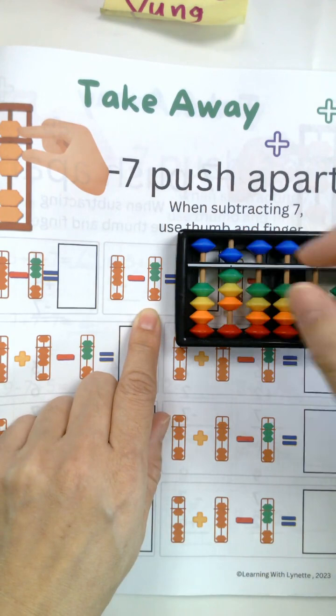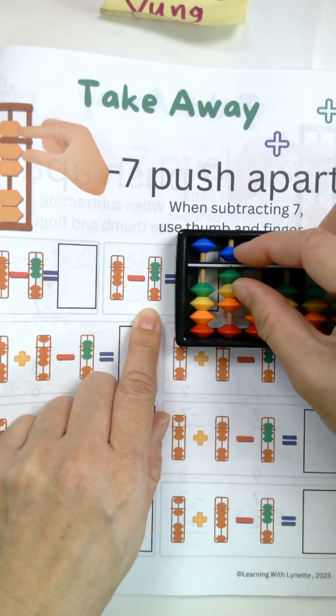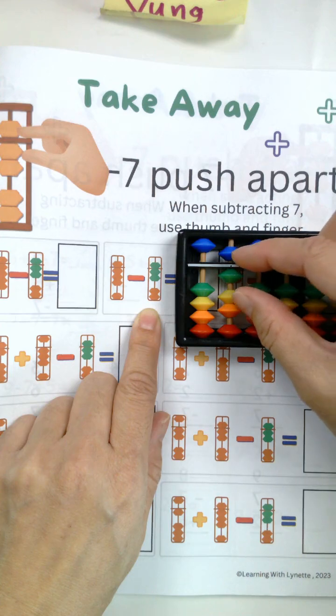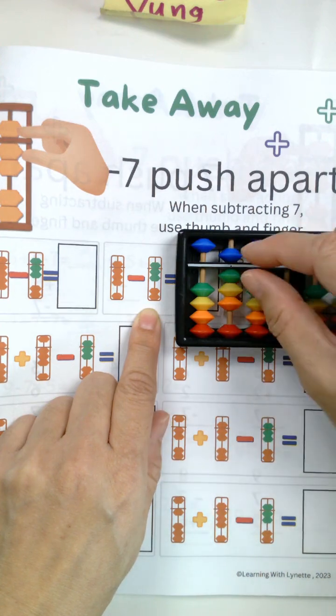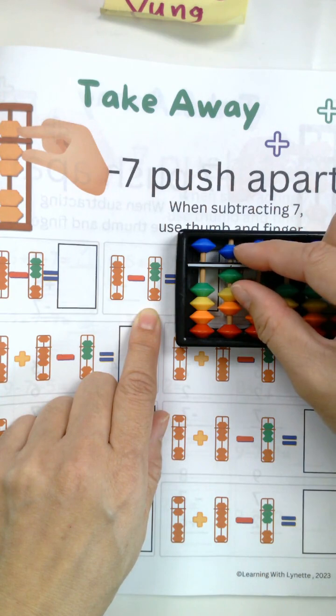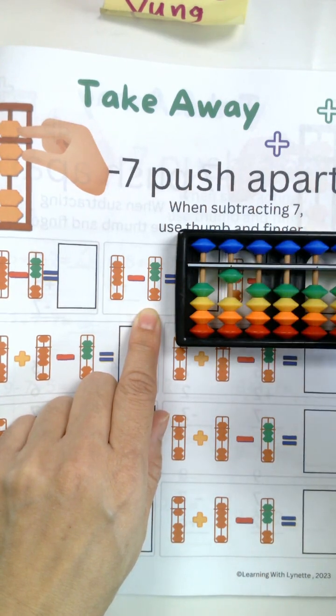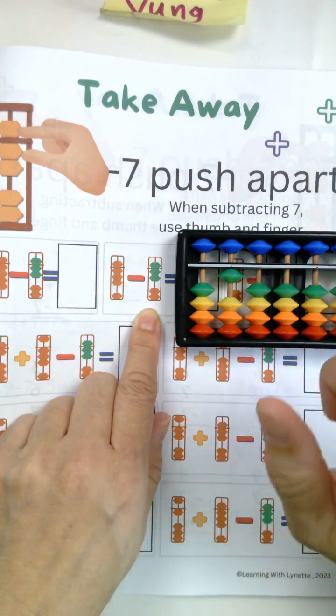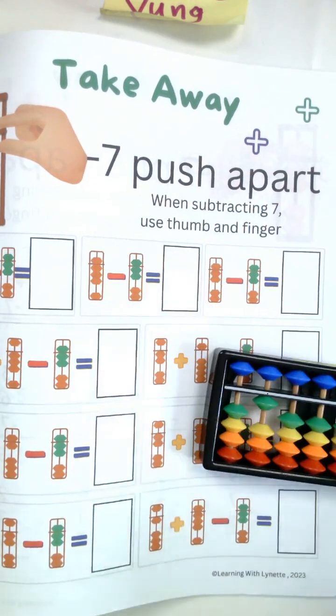But because we're trying to visualize and understand what we're doing, this is the minus 7. So what we did is we have 8 and then minus 7. We're moving these beads. Make sense? Let me know if you have any questions. We're going to continue on.